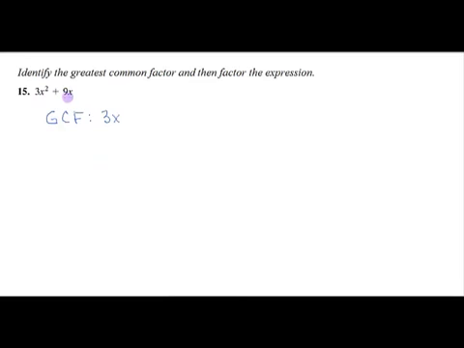Now we want to write this as factored form, 3x times something. What kind of binomial was multiplied by 3x to get 3x squared plus 9x? Remember that factoring is the same as unmultiplying, or we could divide this to find out what this binomial is.